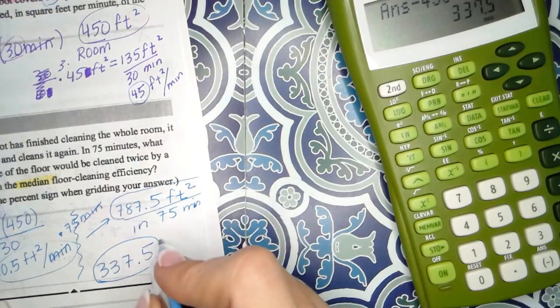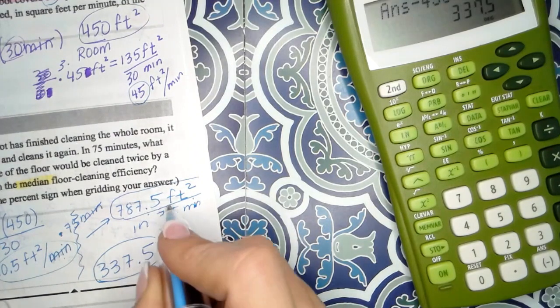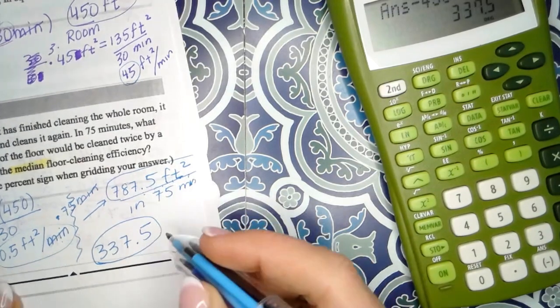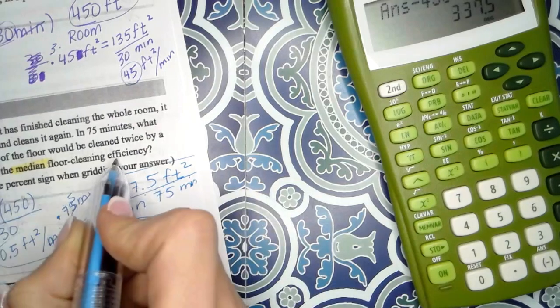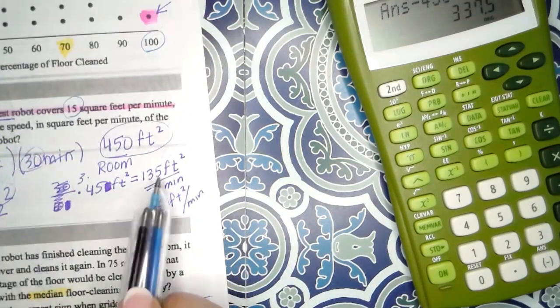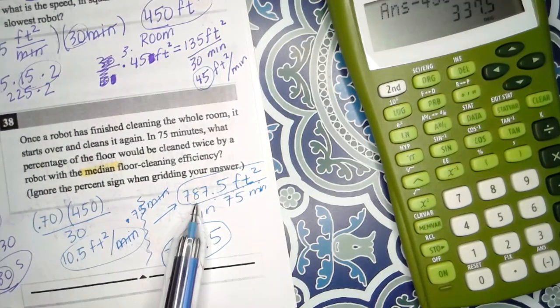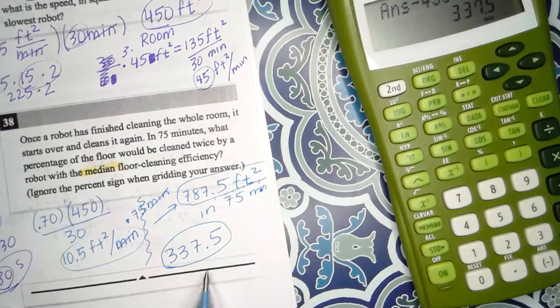No, I wrote a sentence though. I just said 787.5 square feet is clean in 75 minutes. Because I want to know how much of the room is cleaned twice. The room is 450 square feet. So I subtracted 450 from this. I took out the room once. That left me with this many square feet extra.